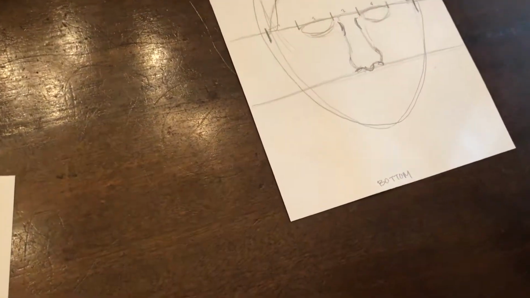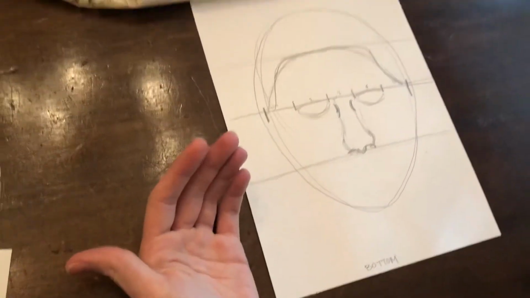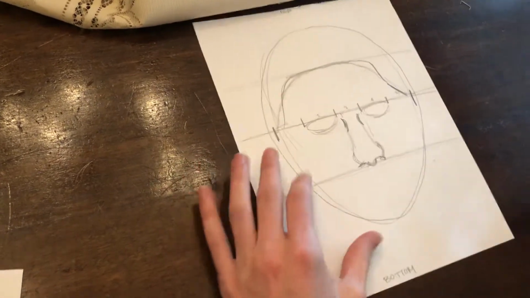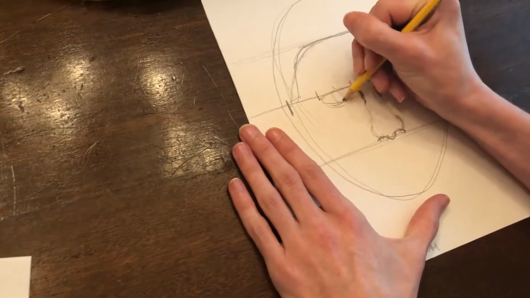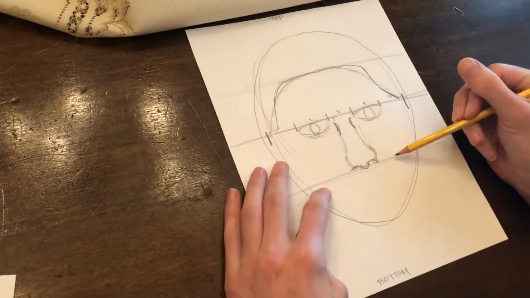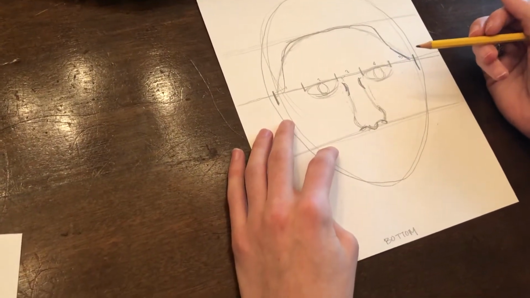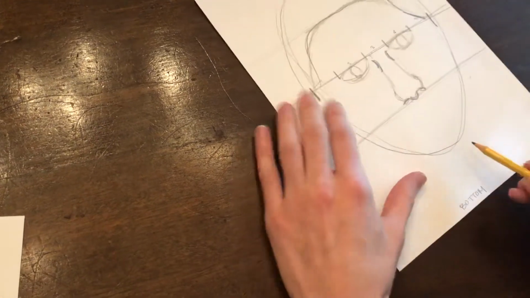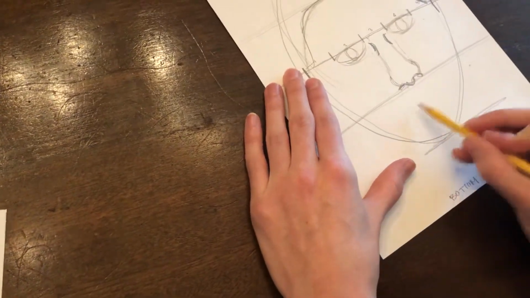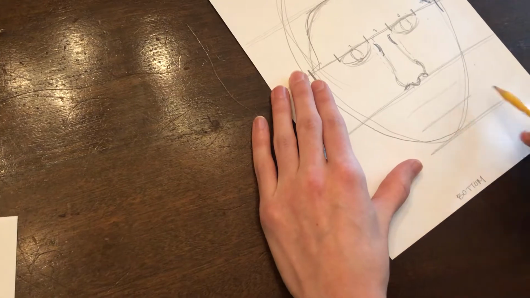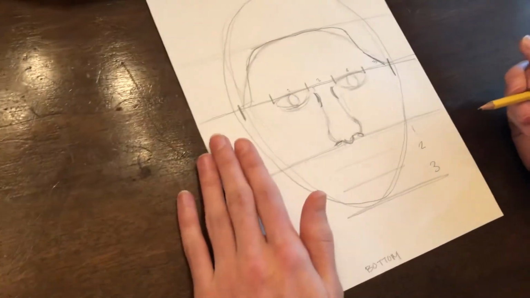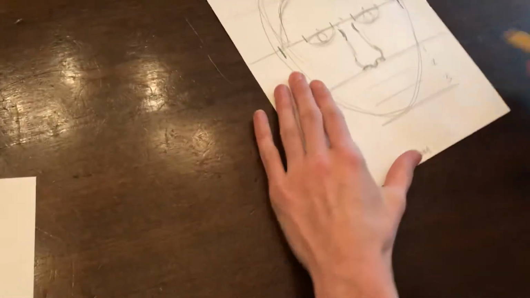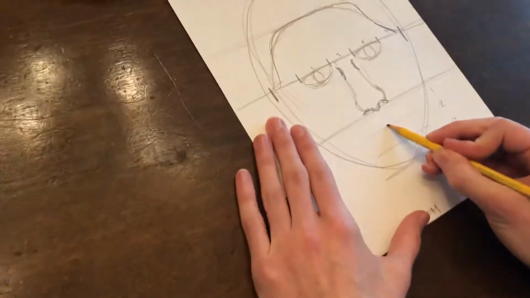All right. So we're going to have to think about where our pupils go. If we're going to draw our pupils right in the middle like this, you have to think about where the end of our mouth goes. If I were to divide this bottom piece into 3 sections, 1, 2, 3, the top of that section is going to be the top of your lips.